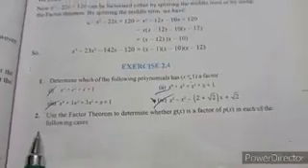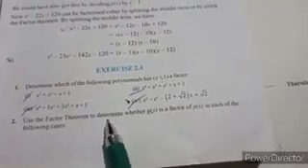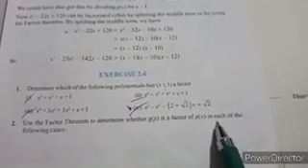The next question is to use the factor theorem to determine whether g of x is a factor of the polynomial p of x in the following case. Now you cannot use any other theorem, you have to use only your factor theorem. You are given a polynomial and you have to see whether x plus 1 is a factor or not. If you go through the remainder theorem you simply get the remainder 0, but in this question you have to use the factor theorem.